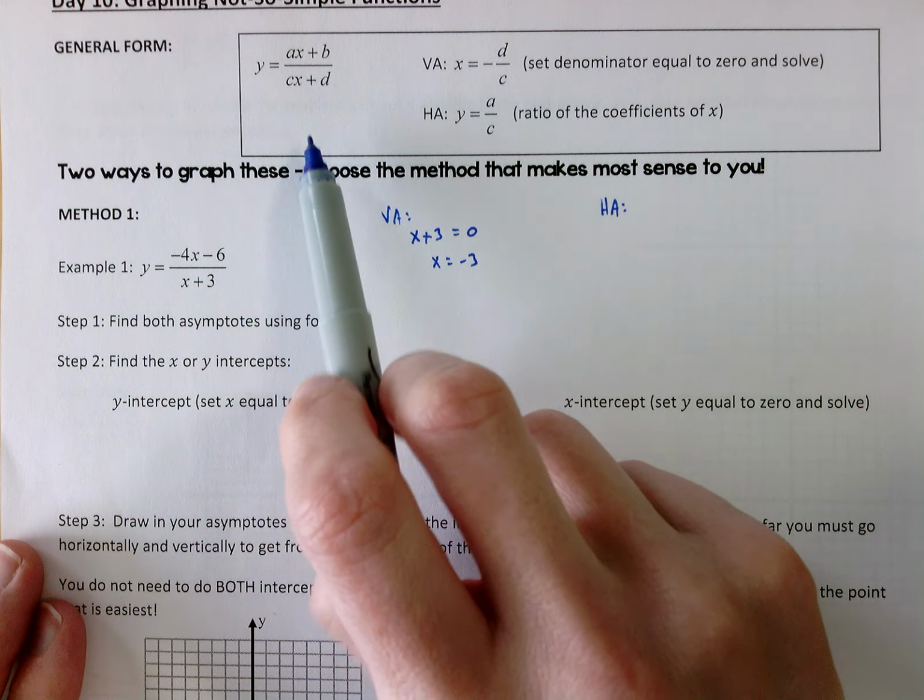Because your horizontal asymptote, remember when we did the level 1 ones, right? Your horizontal asymptote was tied to your vertical shift. So we're going to talk about how those two coefficients tie to your vertical shift when we look at method 2. But for right now, your equation would be y equals the ratio of these two coefficients. So in this case, negative 4 over 1, right? There's an invisible 1 there. So just y equals negative 4. Okay, so that is our asymptotes using those two formulas.